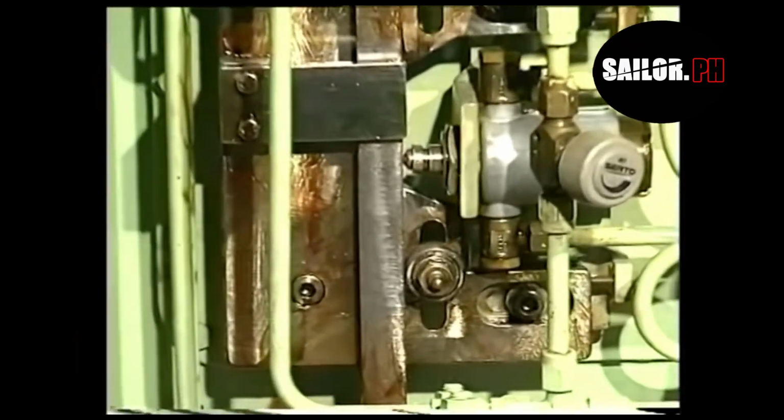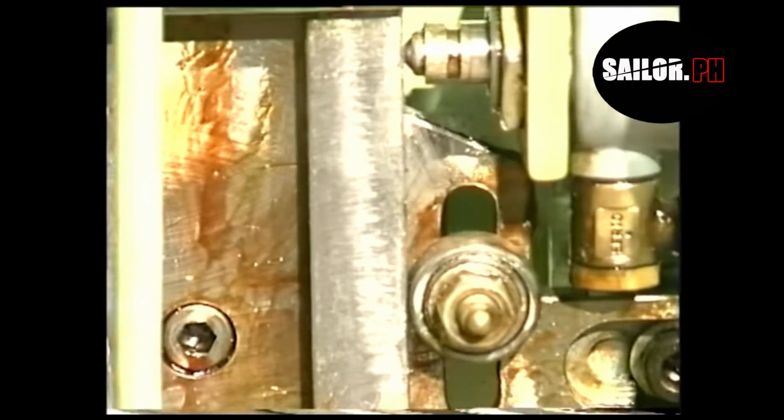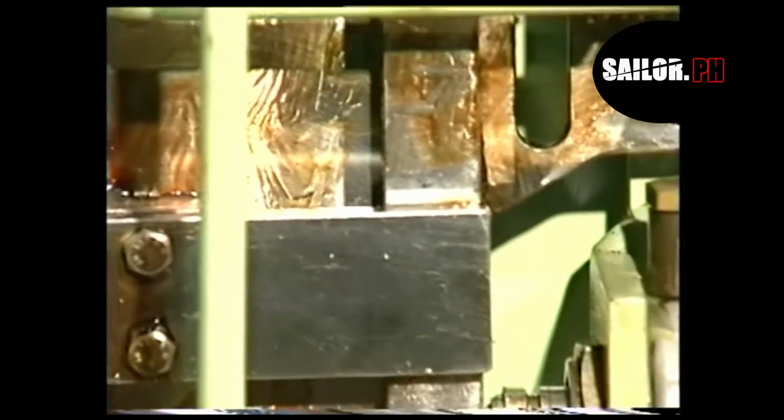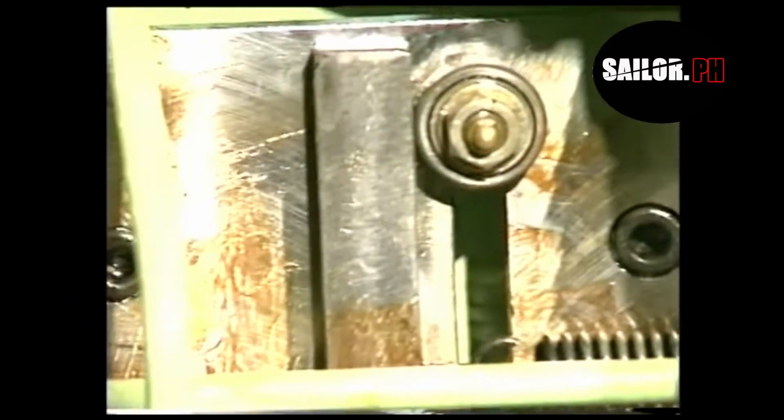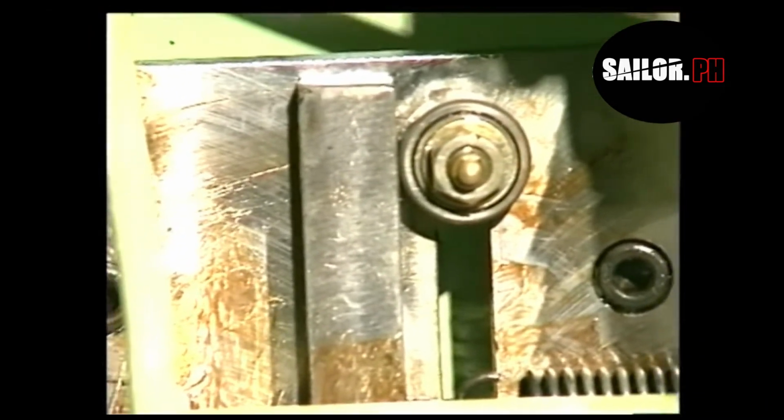At this load, the steel rod must touch both pivoting points. If the rod does not touch both pivoting points, adjust the rod in accordance with step 2.3 of this film.